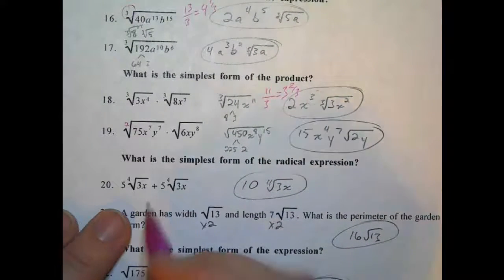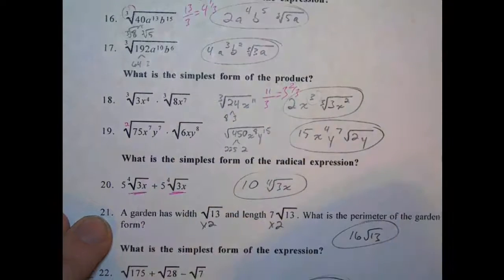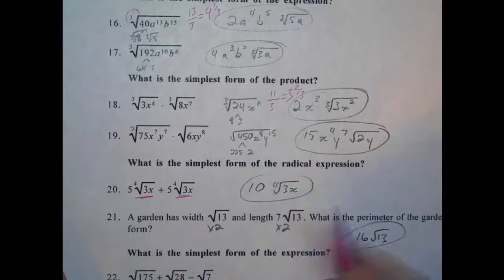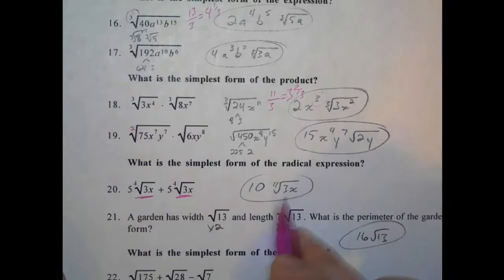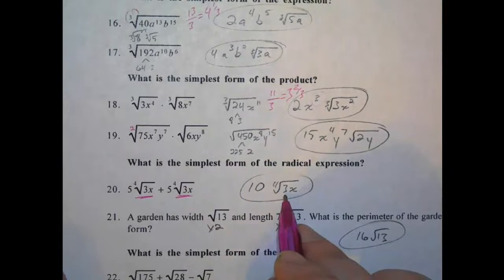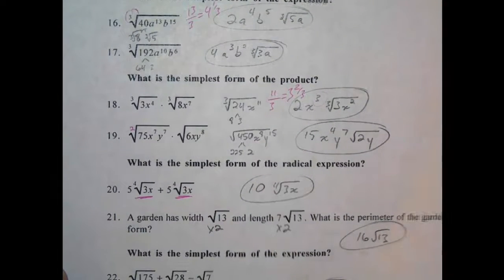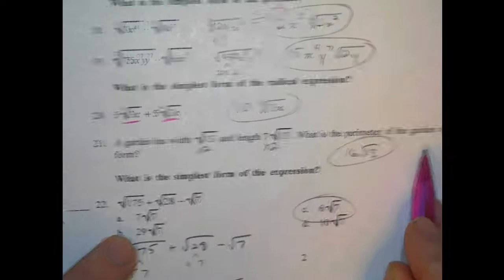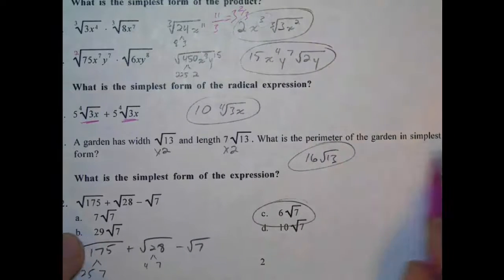So with this one, as long as the roots are the same, I can just add these things together. So I have 5 in the 4th root of 3x, so 5 plus 5 is 10, 4th root of 3x. You keep that the same right there, you just have the numbers in front, so that's how many of those things you have. All right, garden has this width, what is the perimeter in simplest radical form?